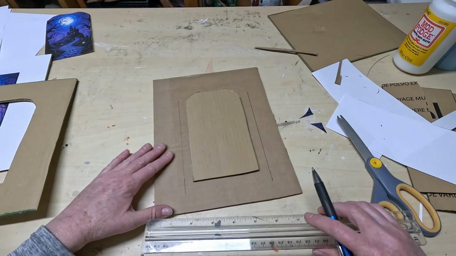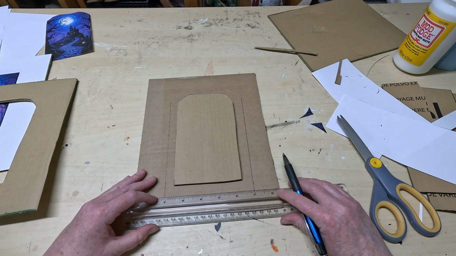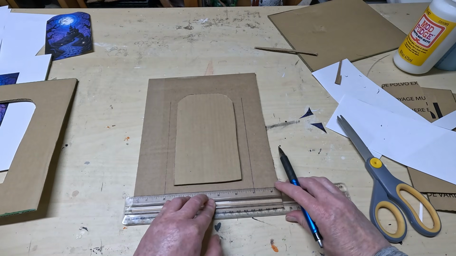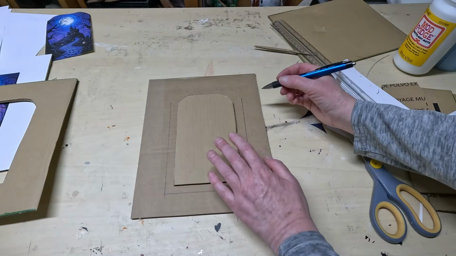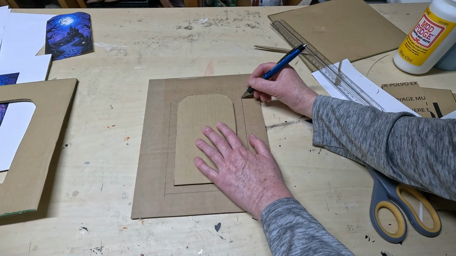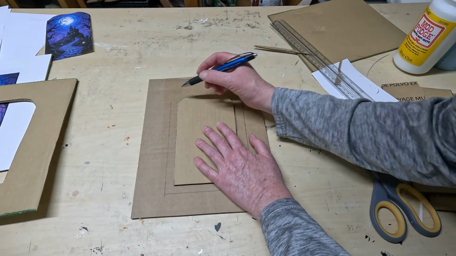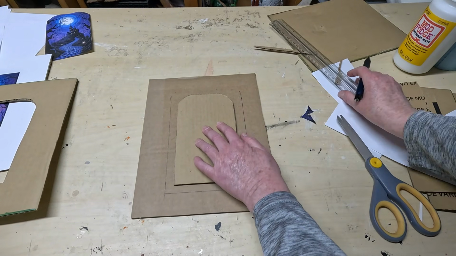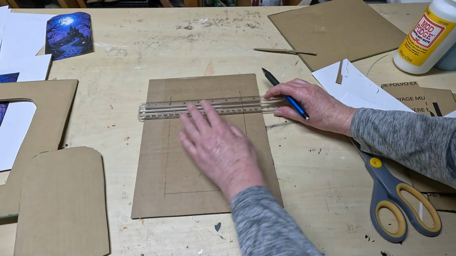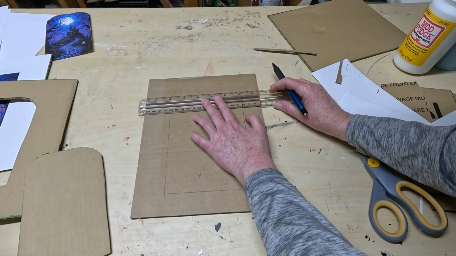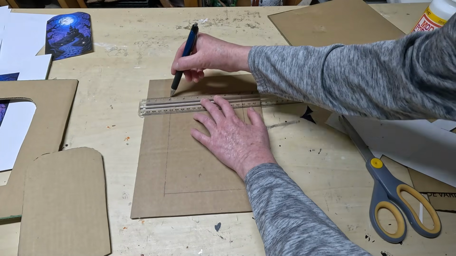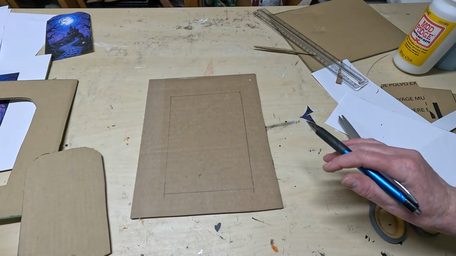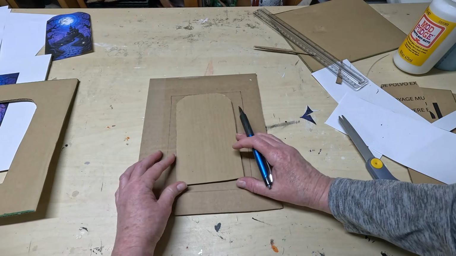And then again, I'm going to take my ruler, make my line there. I want to extend this line all the way up here. Extend that one all the way up here. And then I can remove that. And then I'm just going to take my ruler, make a line straight across. I'll put that back in the center here.